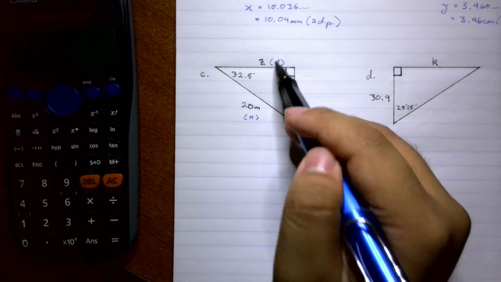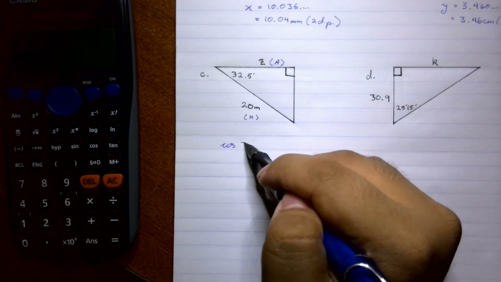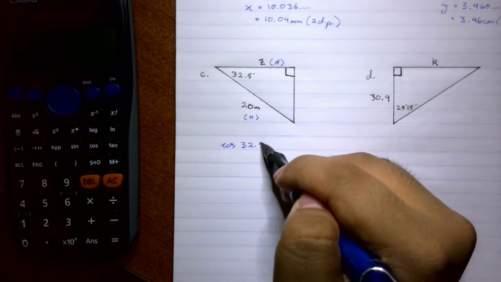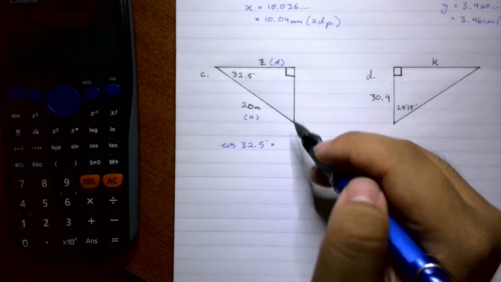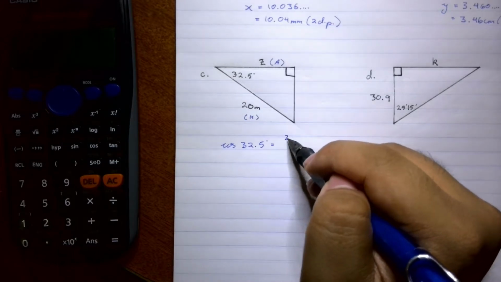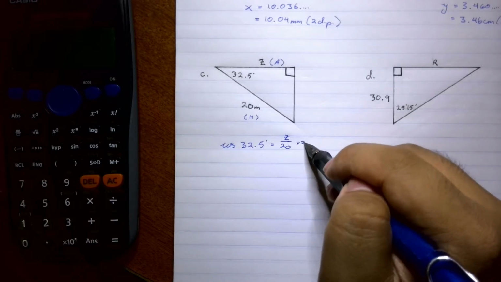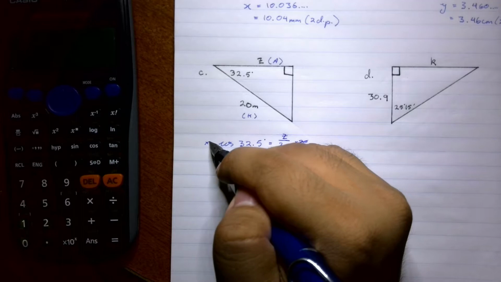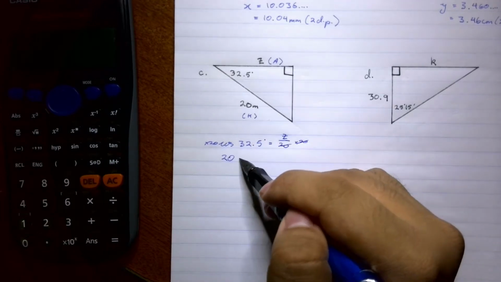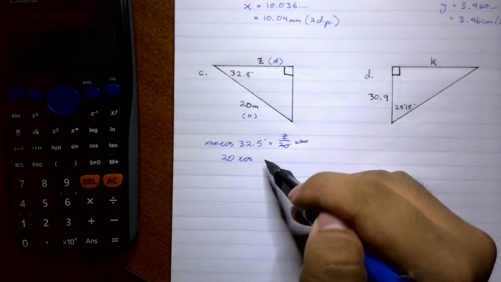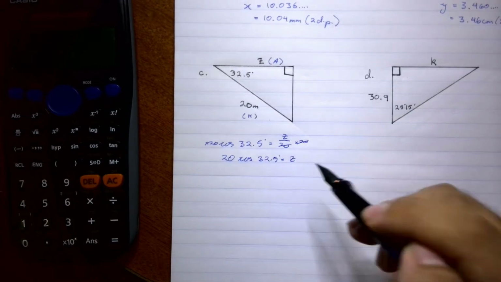So that is adjacent and hypotenuse, that is cos of 32.5 degrees is equal to adjacent, which is z, over 20. Multiplying both sides by 20, it'll give us 20 cos 32.5 degrees is equal to z.